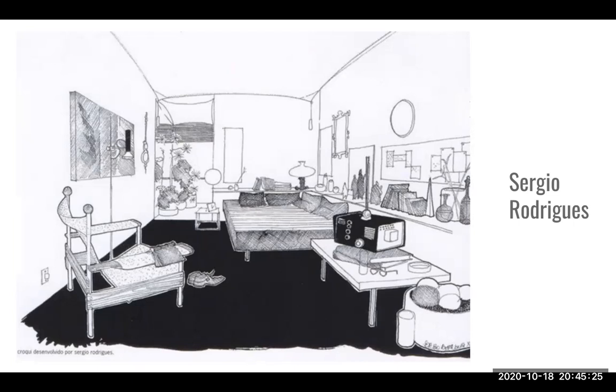I have a website that I want you to look at in Canvas that goes through all of his different furniture designs. They're cool. They're all made, like I said, with natural materials, and they embody Brazilian culture and Brazilian comfort and Brazilian lifestyle. And so as you can see here, even though this isn't a design of his chair, this is a drawing that he did, and it's fairly simple.